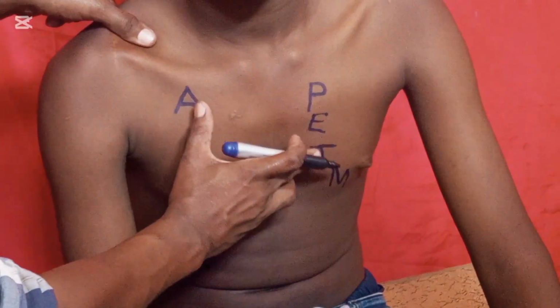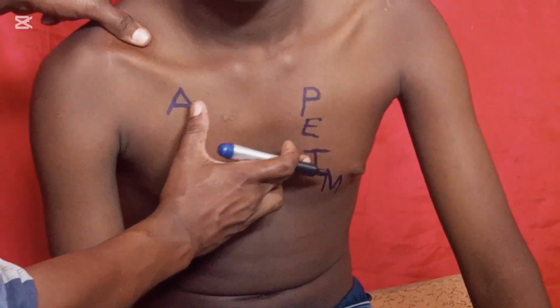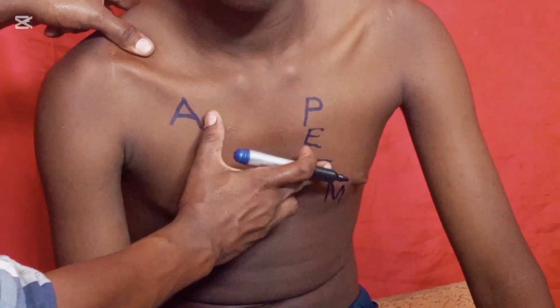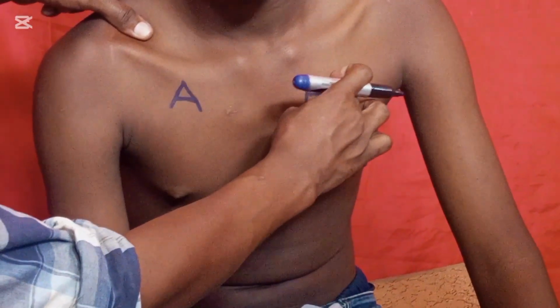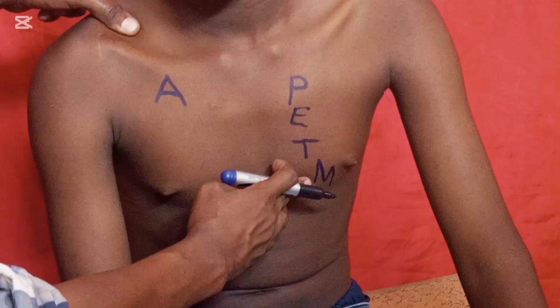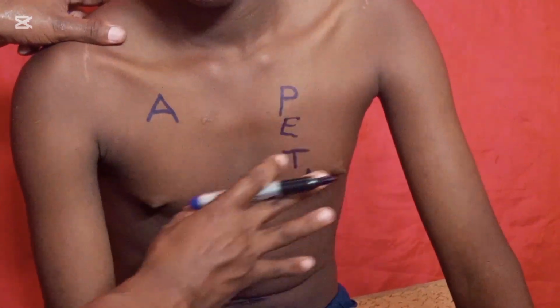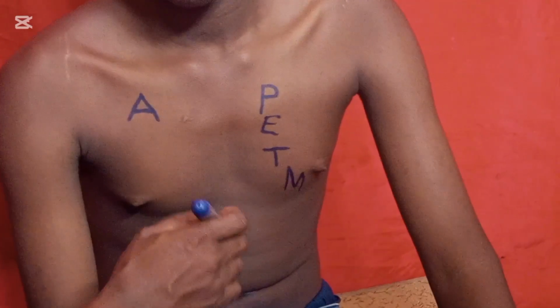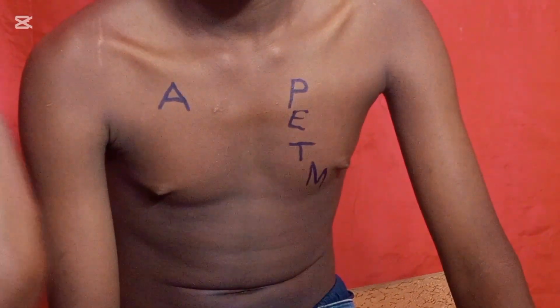Then we move into the fourth intercostal space on the left side of the sternum. So we find here the tricuspid valve. Then in line with the clavicle, we move down. So this is where we find the mitral valve. So this is how you are going to locate the areas where we are going to listen to the heart sound. So now we shall be using the stethoscope to listen to the heart sound.